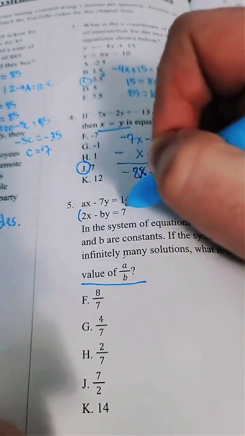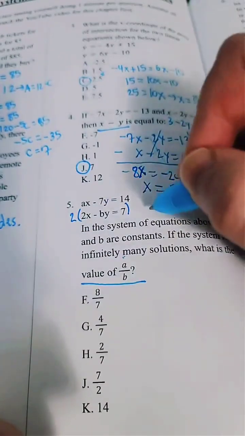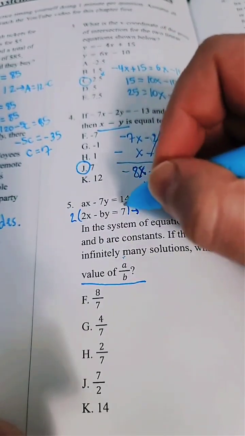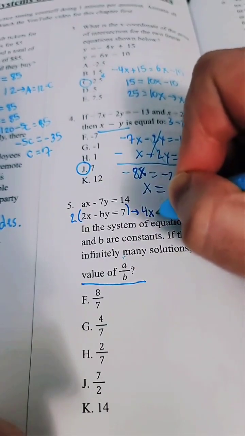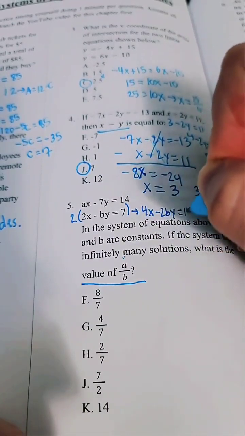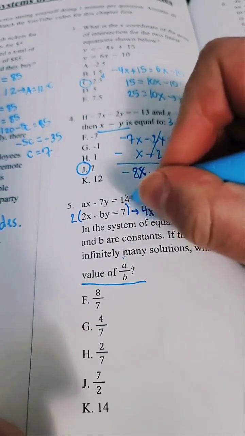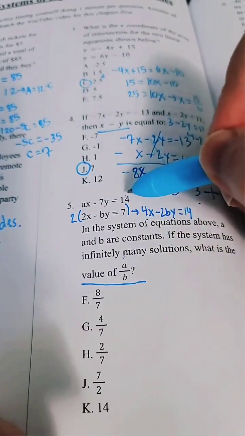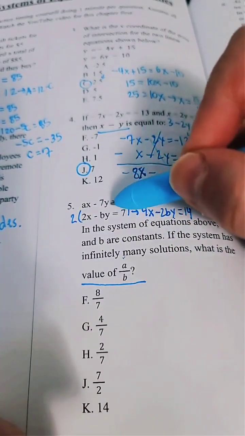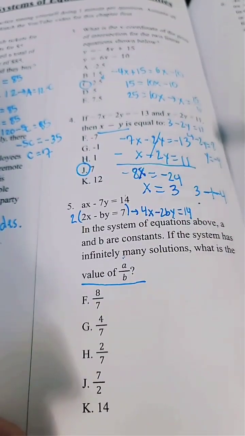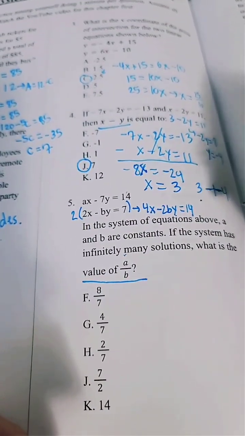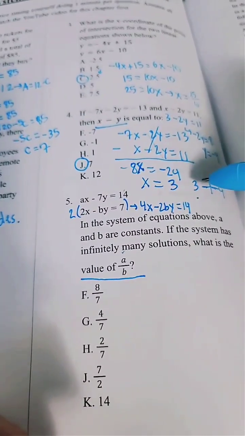I see that if I multiply the bottom equation by 2, I'm going to get it to look more like the top equation, because then it's going to become 4x minus 2by is equal to 14. You see how that looks more like the top? I am making it look more similar to that top version because they need to be the same exact line if there are infinitely many solutions.